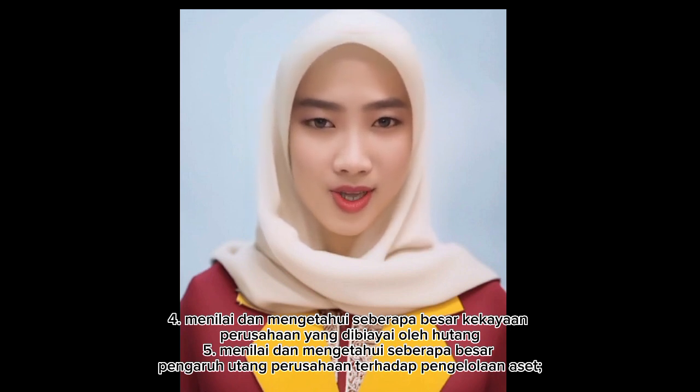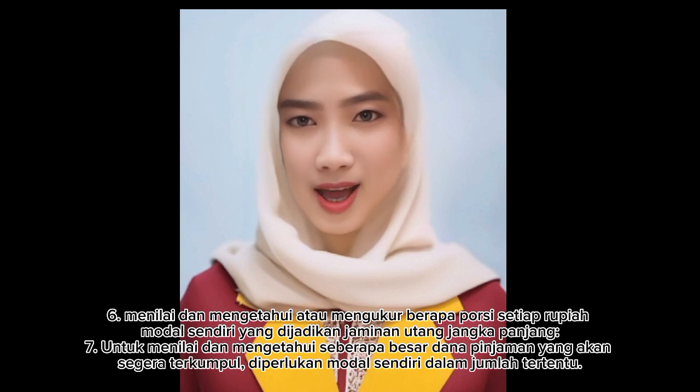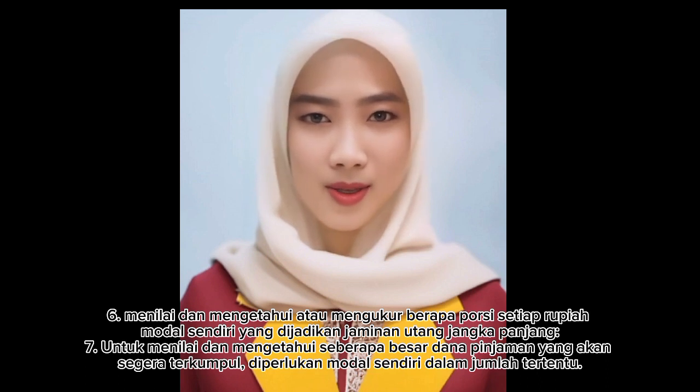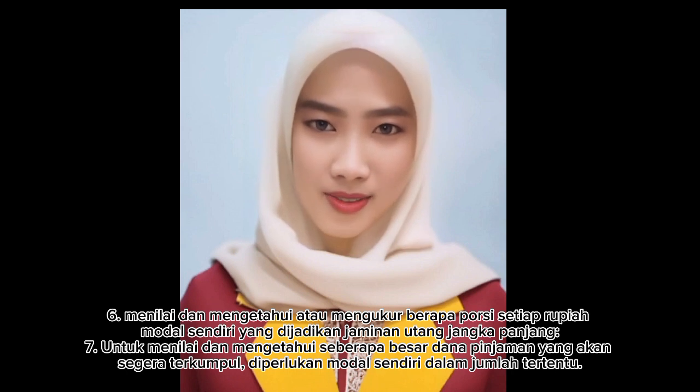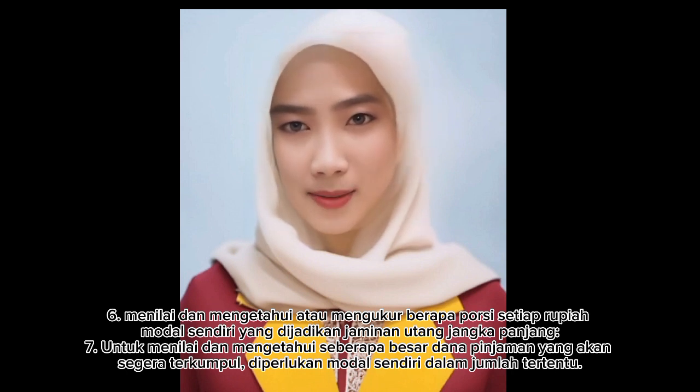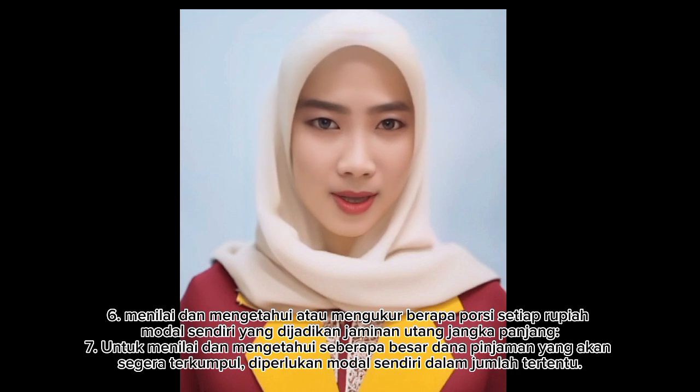5. To assess and find out how much company debt affects asset management. 6. To assess and find out or measure what portion of each rupiah of own capital is used as collateral for long-term debt. 7. To assess and find out how much loan funds will be collected immediately if there is a certain amount of own capital.